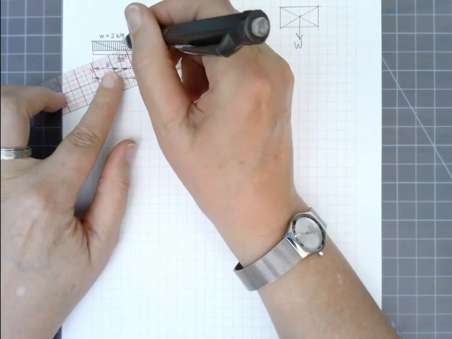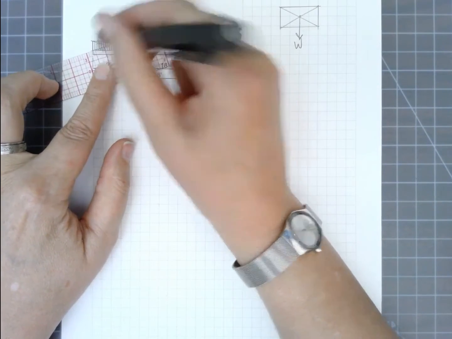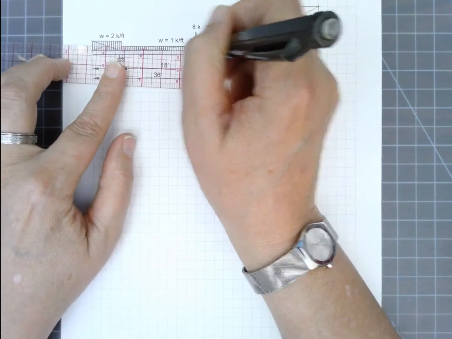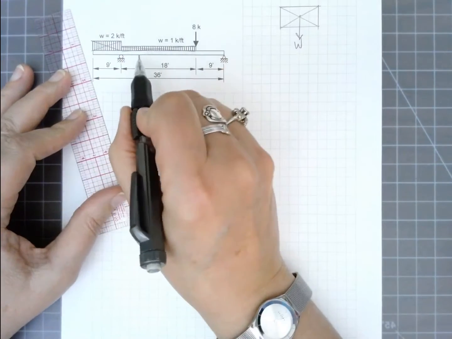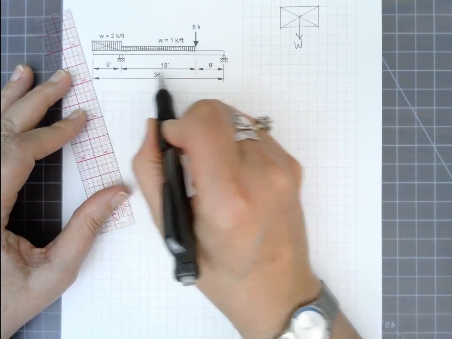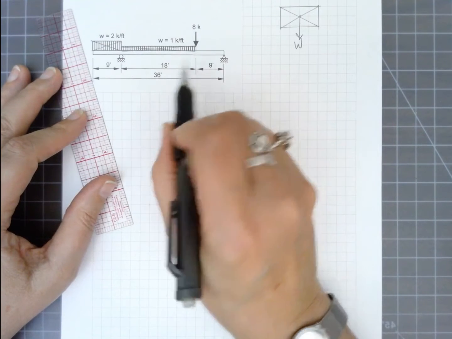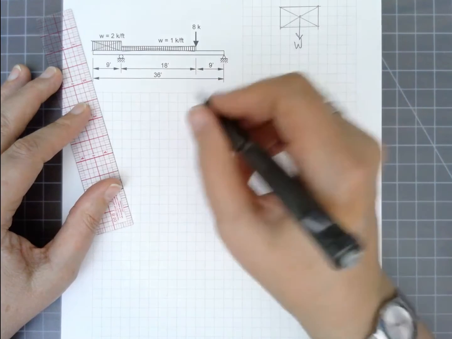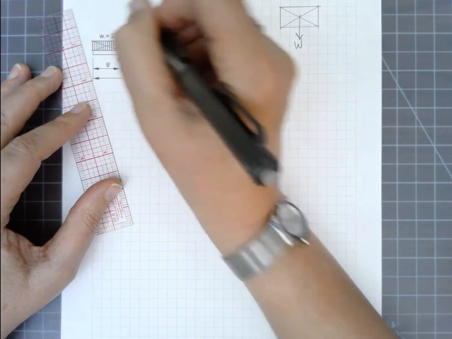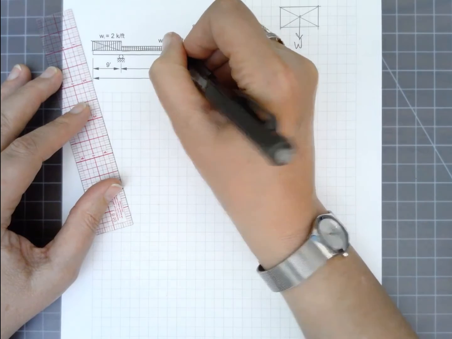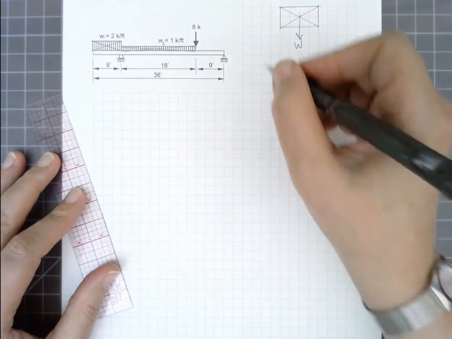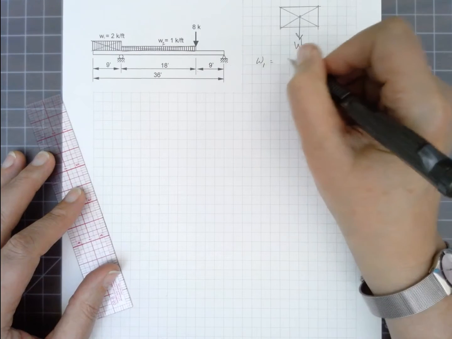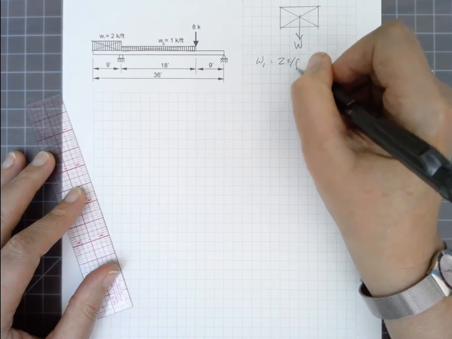So we have a portion over here, and a portion over here. And so we take the entire load times the distance that it is operating on. So we can see right here 1 kip per foot over 18 feet is going to be 18 kips. Let's call this W1 and W2. Make that a little bit more clear. So W1 is 2 kips per foot.